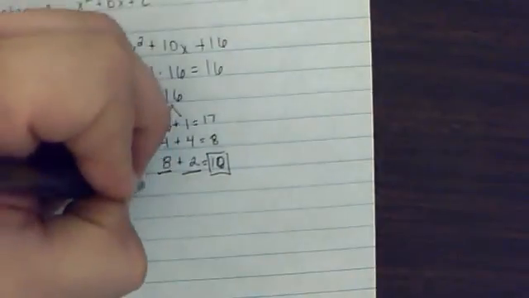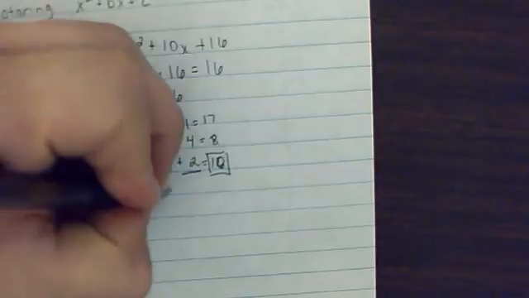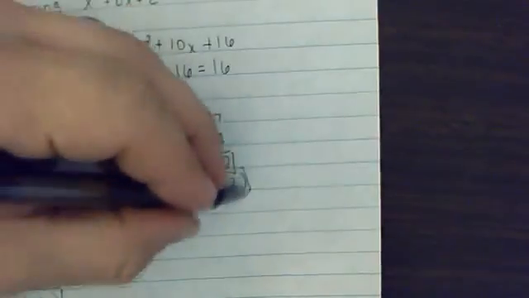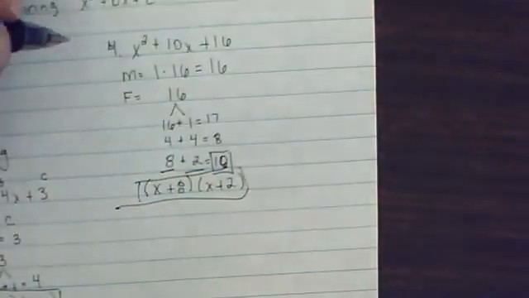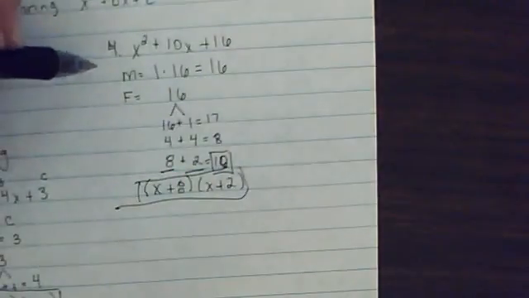So these will be the two numbers that I will put inside of my polynomial: x plus 8 and x plus 2. And that is your final answer. So that's you factoring out x squared plus 10x plus 16.